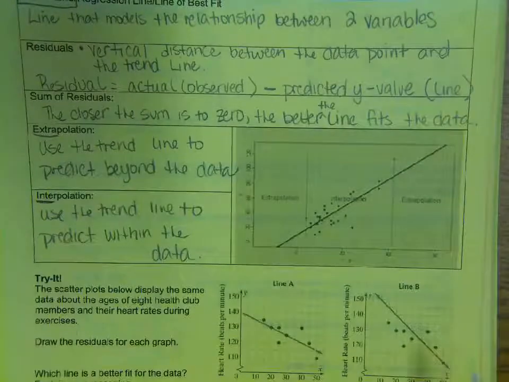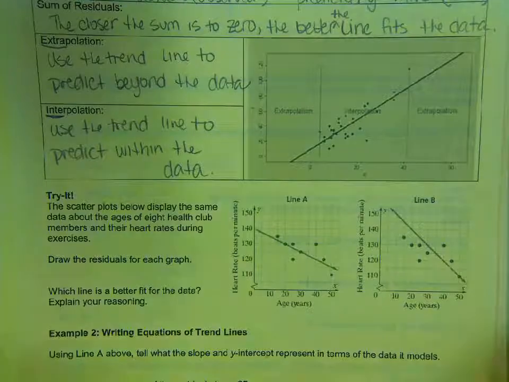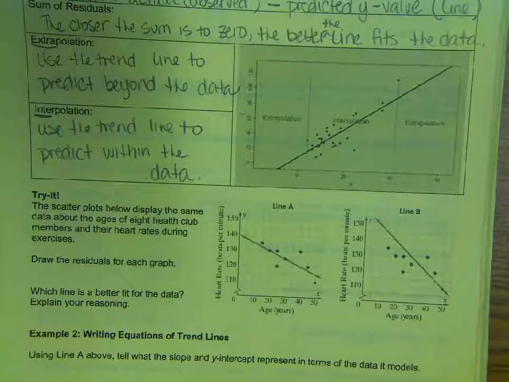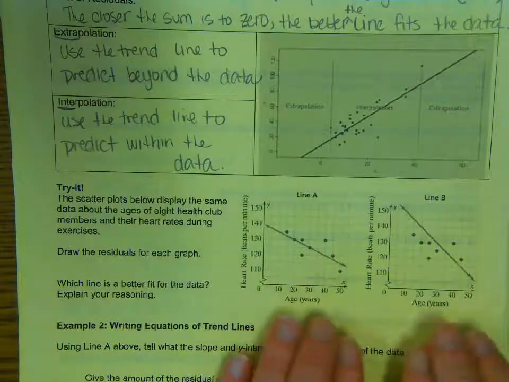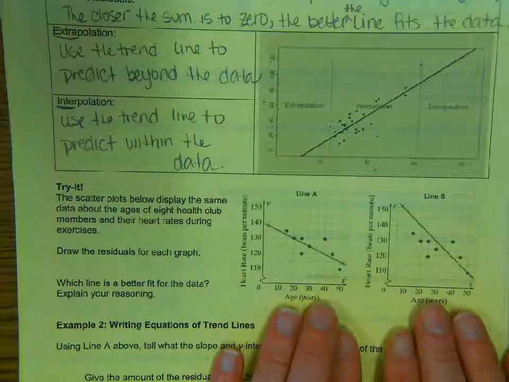All right, so we're going to do a little bit of comparing lines. So with residuals. This is the, I don't know if you can tell, do you see that this is the exact same data?